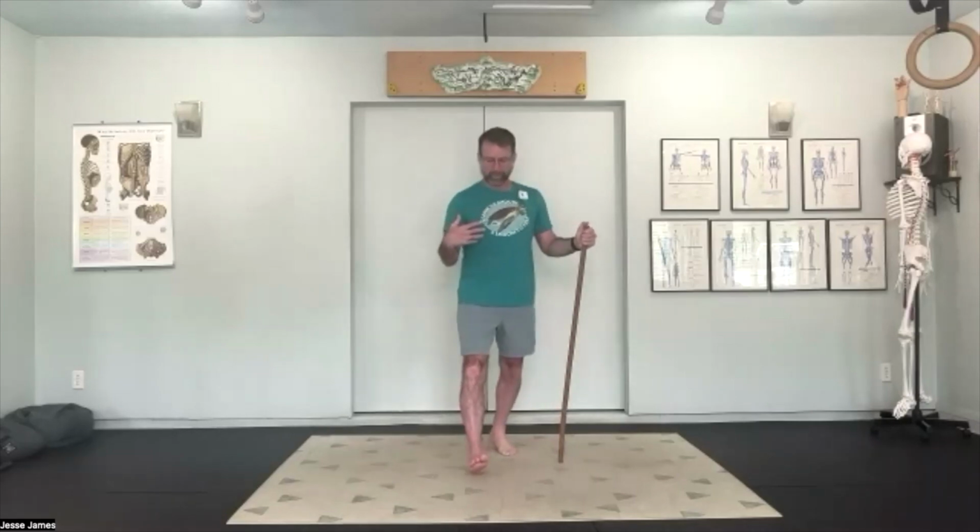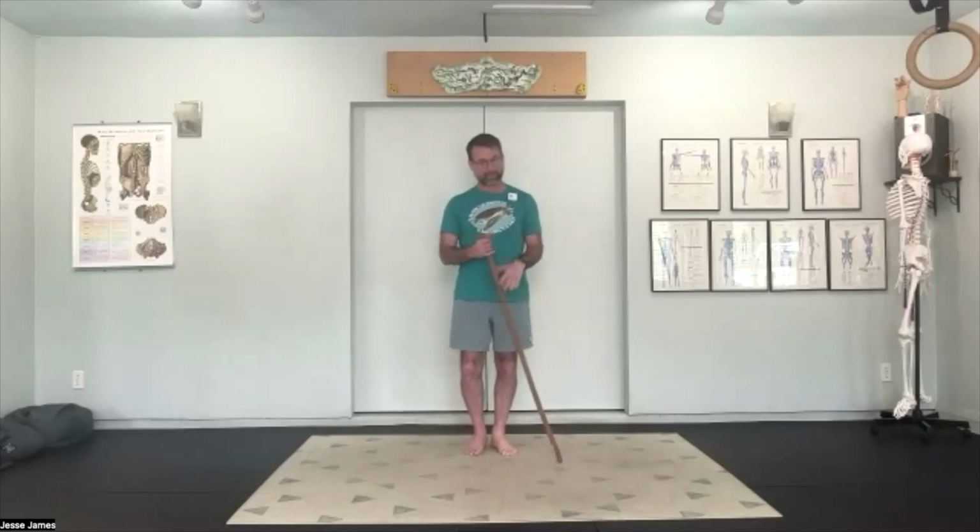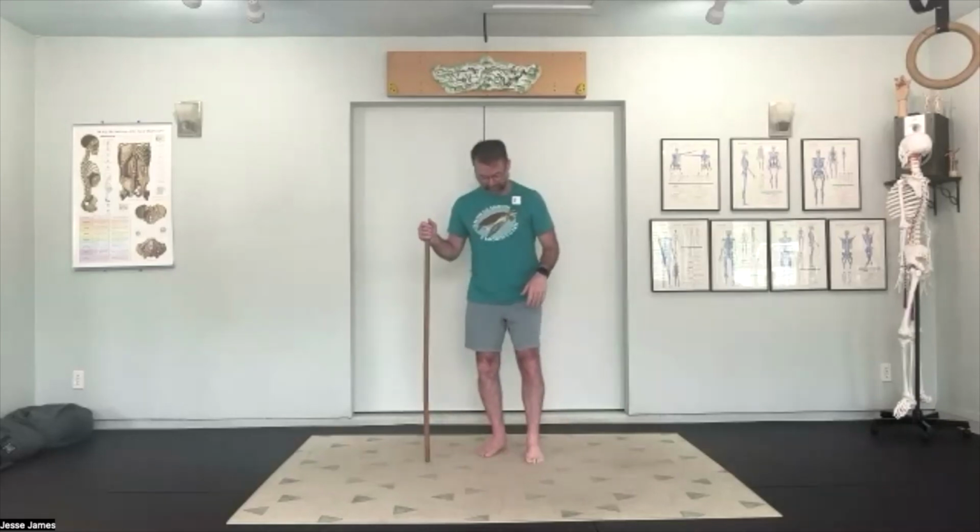And again, if this feels solid and you can do this dynamically, releasing the foot, loading the heel, releasing the heel. Once we get 5 to 10 reps, we're going to shift and do the same thing on the other side, starting with the ball of the pinky toe side.